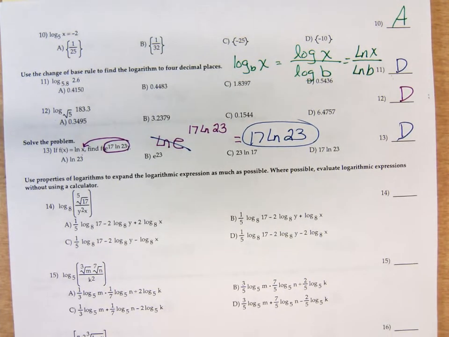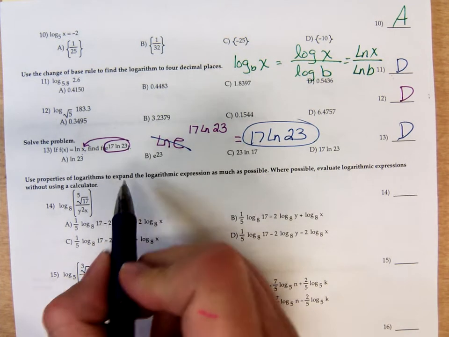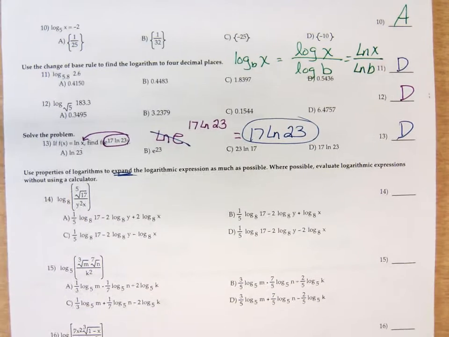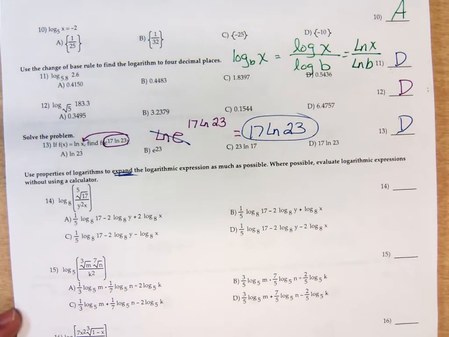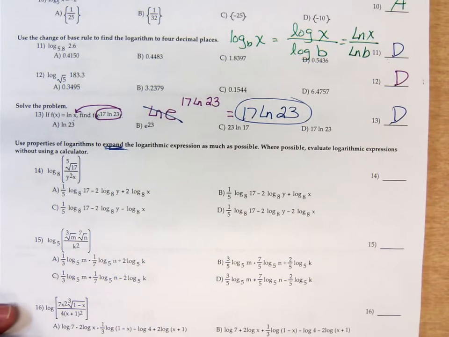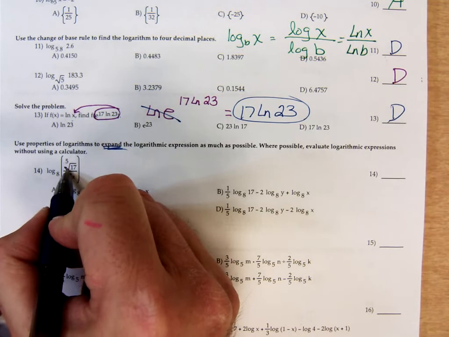Now, we're going to start expanding logarithms. When you're expanding logarithms, if you have a radical, you need to first write it with fractional exponents. So, like right here, this 5th root.